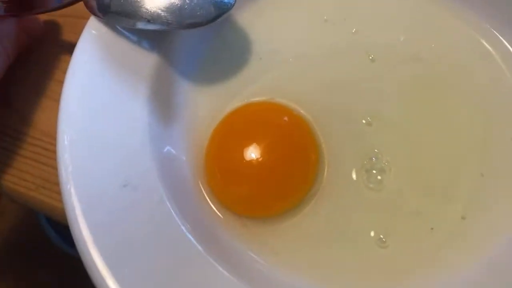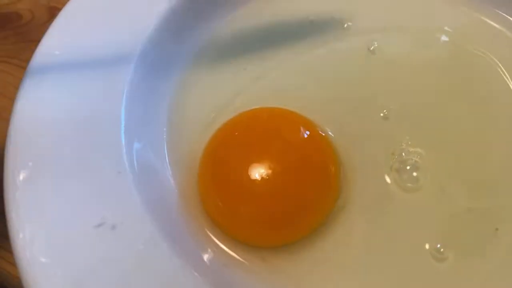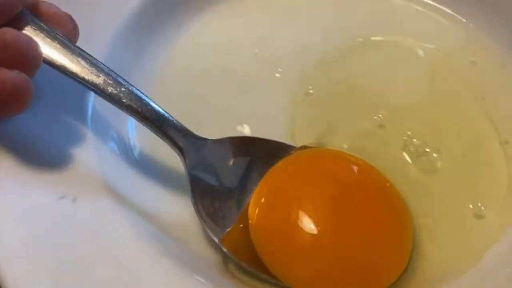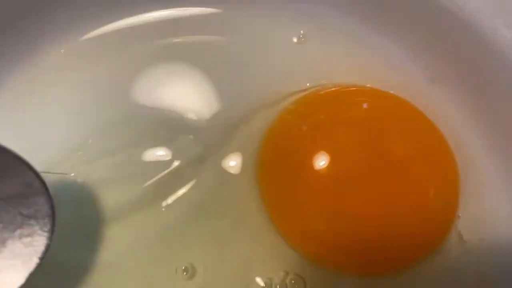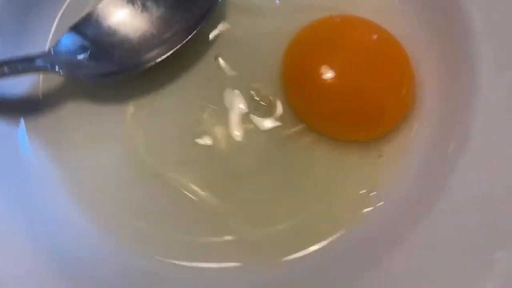Disappointingly, it's flawless. It has no spots. I'm going to turn it over gently. That wasn't gentle, was it? To see if there's a spot on the other side. No, I haven't got any spots on mine at all.